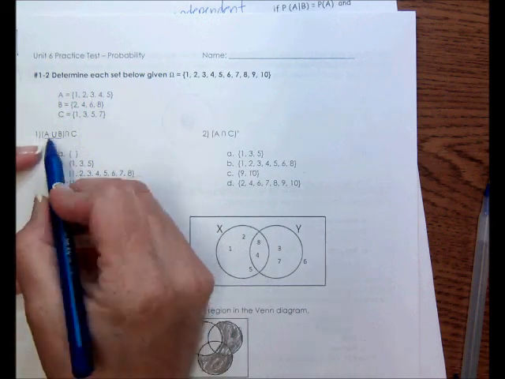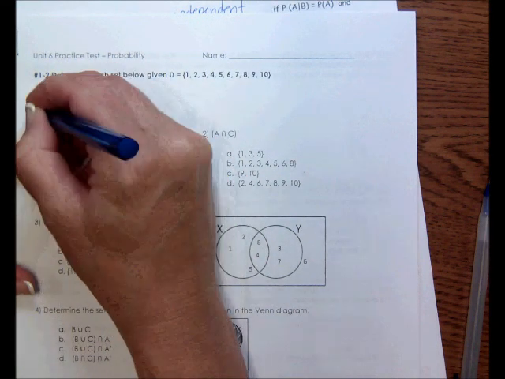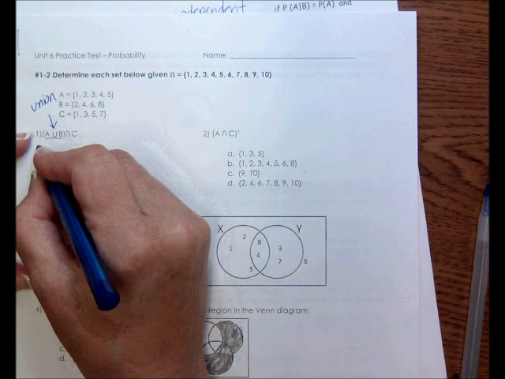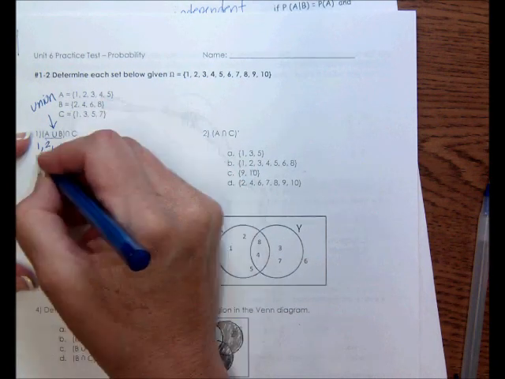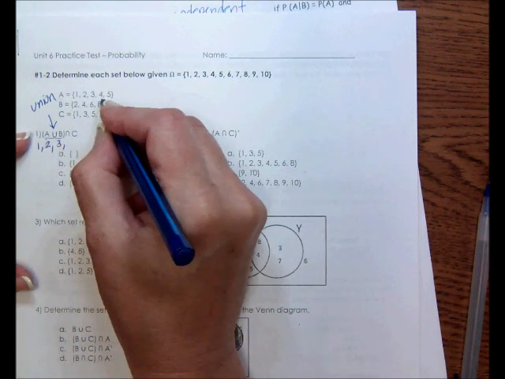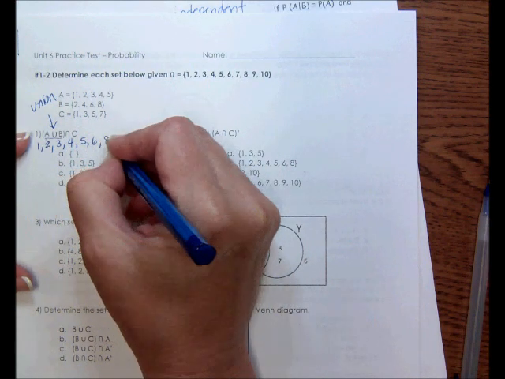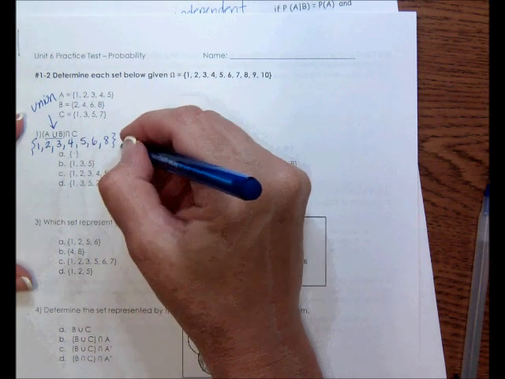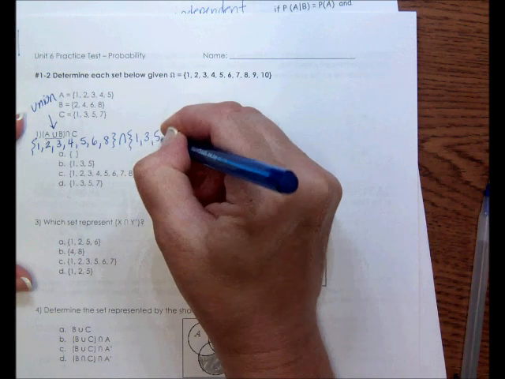The first situation is A union B. Union means I combine those two groups together. So I'm going to combine A and B. I have a 1, I have a 2 that's actually in both groups, but that doesn't matter. I have a 3, a 4, a 5, a 6, and an 8. So that is A and B combined, with the intersection now of C: 1, 3, 5, and 7.